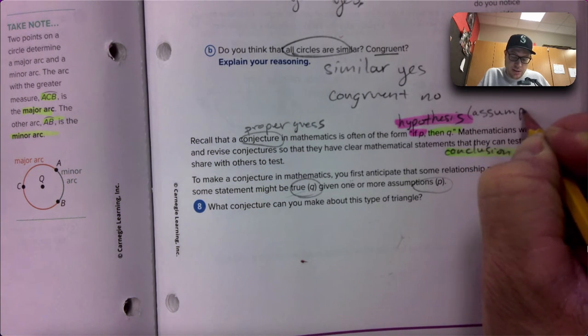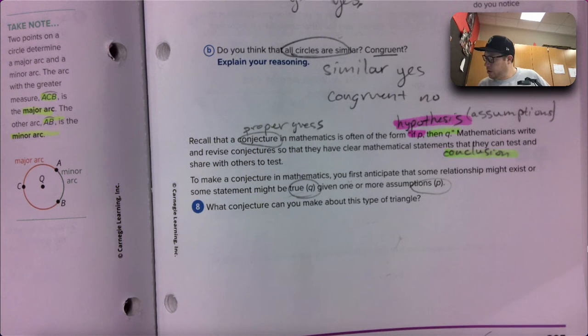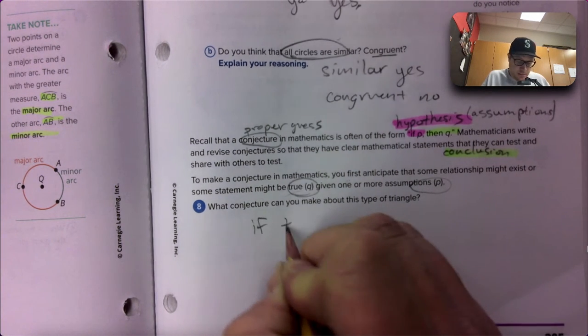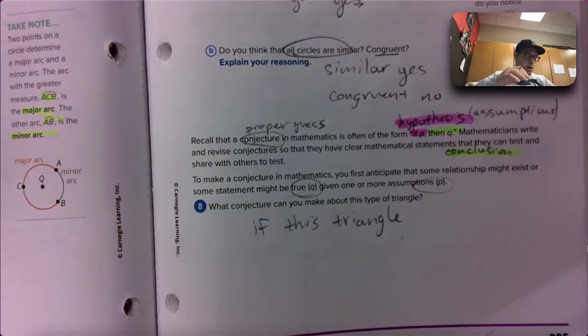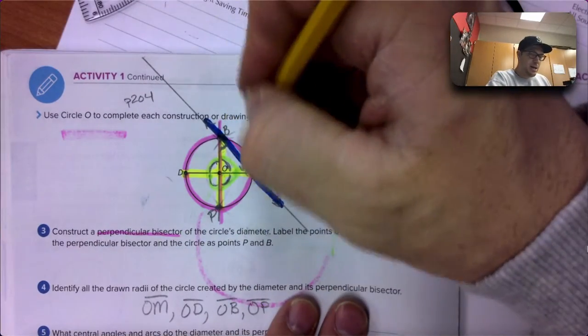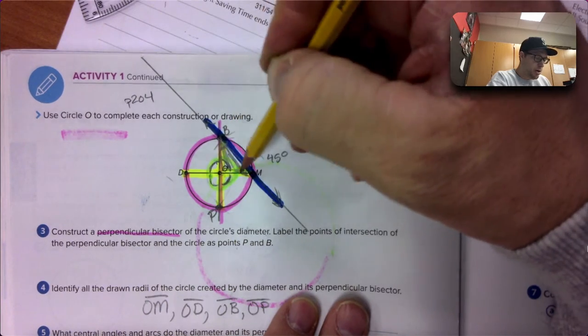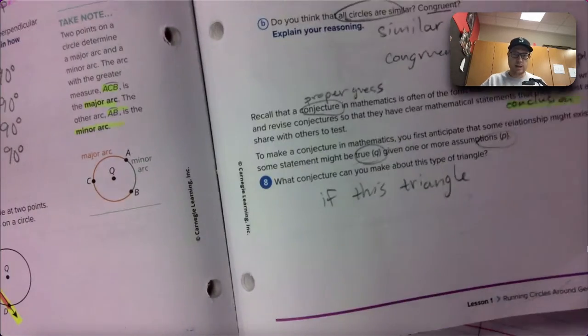If this triangle is isosceles, so this triangle, let's name it. Let's go back all the way up to here. This is the triangle I'm talking about: B, M, and O. B, M, O. This triangle is the one I'm talking about, so I'm going to name it in my statement. If this triangle, line it up. Here we go. Triangle BMO is isosceles.